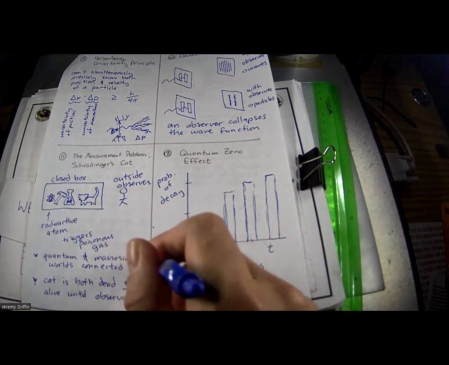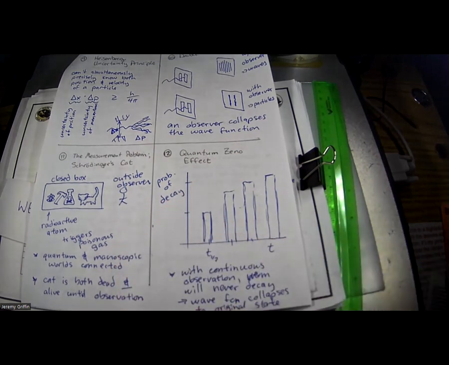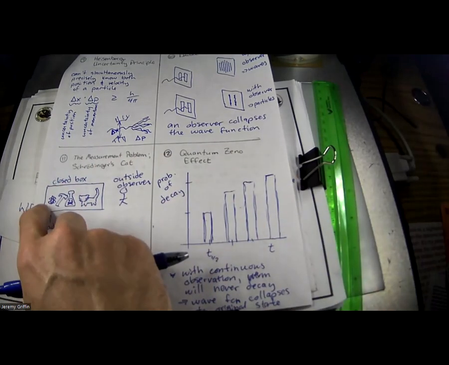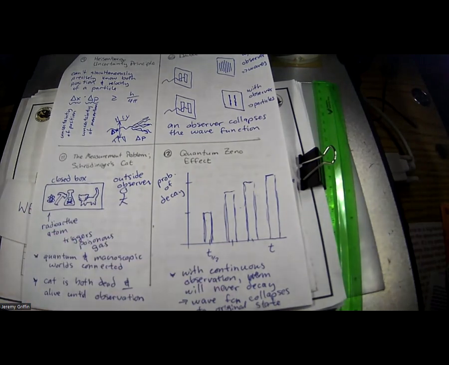But there are other interpretations of quantum mechanics that you can never exactly test, or at least nobody's figured out a way. One of the competing theories is something called the multiverse theory, that maybe this atom decays and doesn't decay, and the universe splits, and both of those events happen.